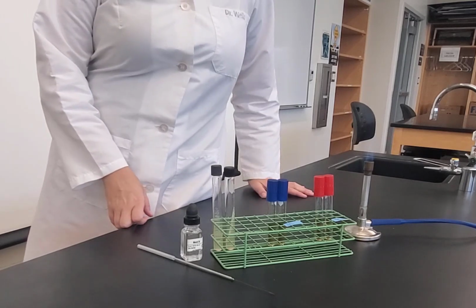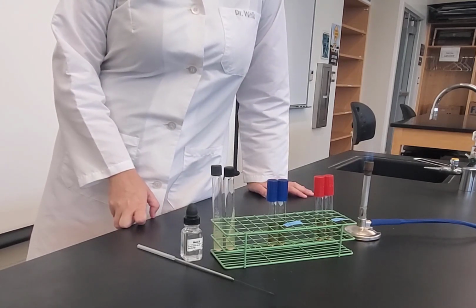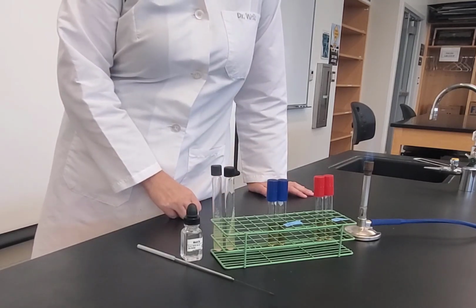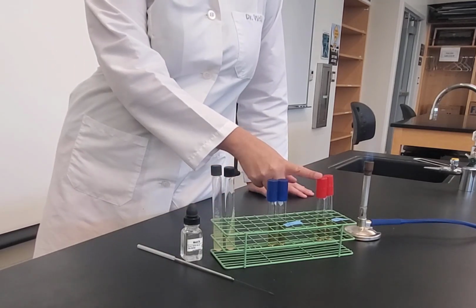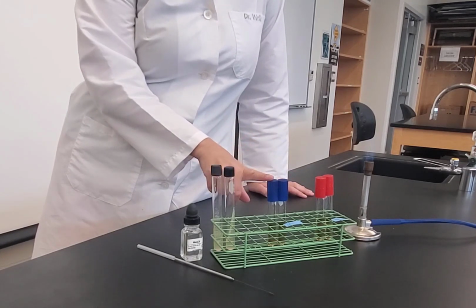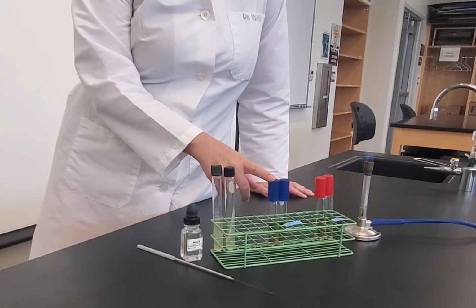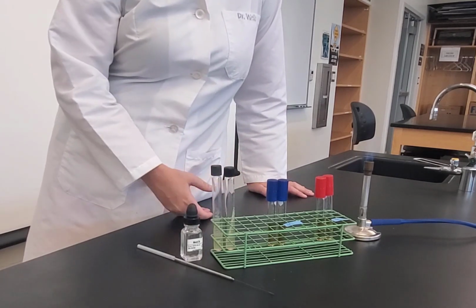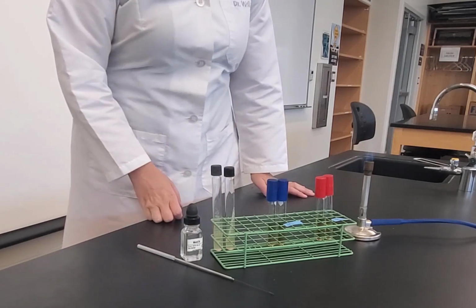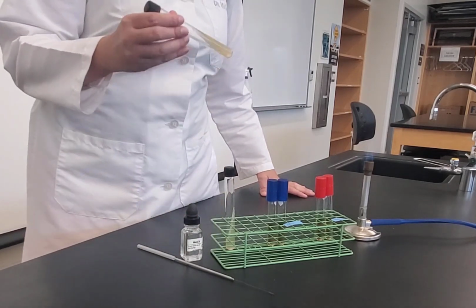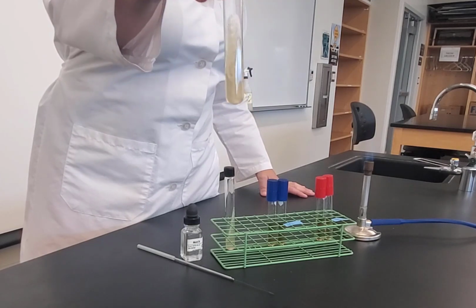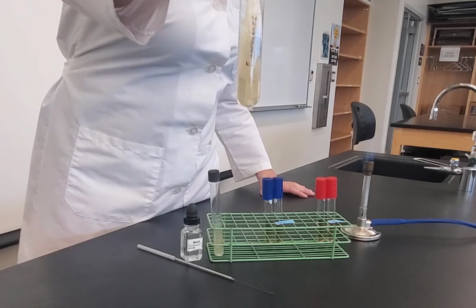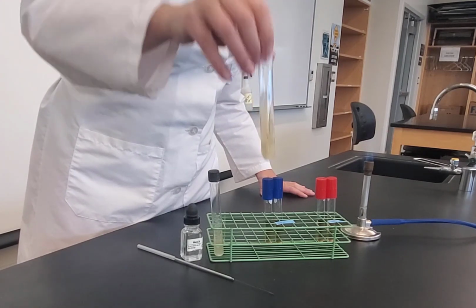So in this video, we are going to set up our decarboxylase experiment. And so what we have is we have 2 types of decarboxylase broth. We have an ornithine decarboxylase, which is the one with the red cap, and we have a lysine decarboxylase with a blue cap. The difference between them is the amino acid substrate that's present in them. And when we do this experiment, we have 2 bacteria that we will be using. We have Proteus vulgaris. You can see it growing on the slant. We also have Enterobacter aerogenes, which again is also growing on the slant.